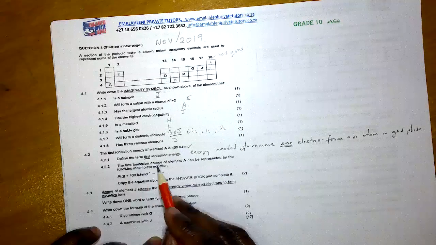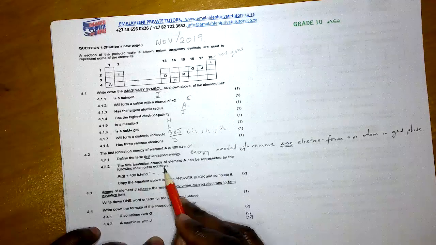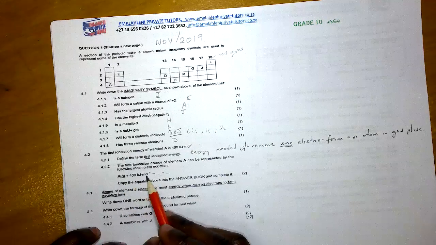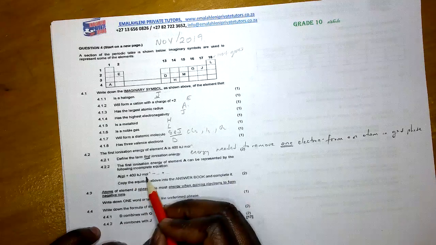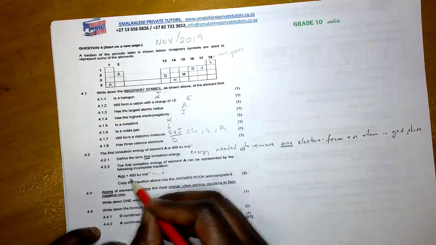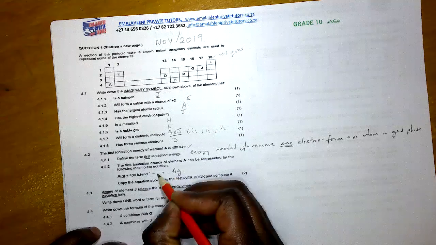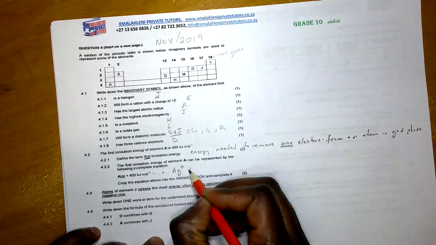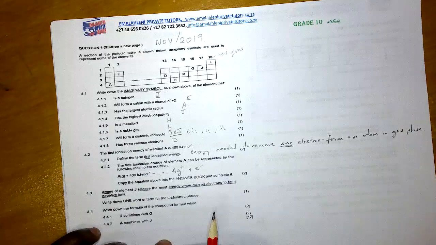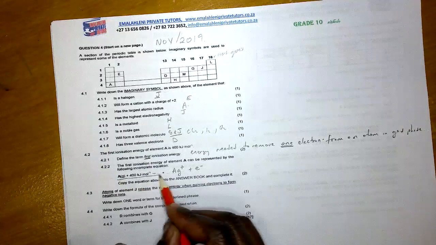Now, first ionization energy of element A can be represented by the following incomplete equation: A(g) plus 400 kilojoules per mole gives what? We know that it's going to lose 1 electron. So A(g) is going to give us A plus and 1 electron. That's what it loses. Simple as that. That's the equation you are required to know. We are just completing the equation here.